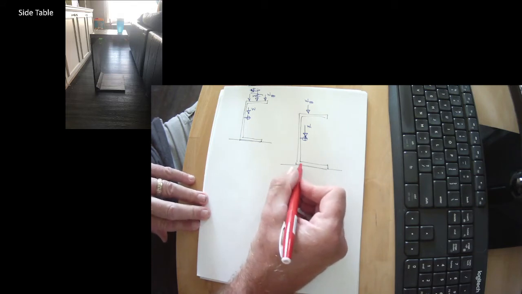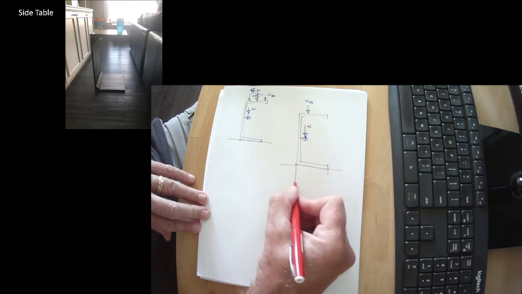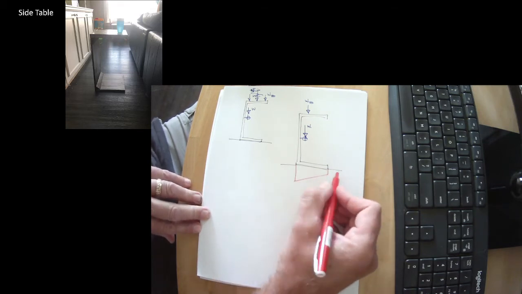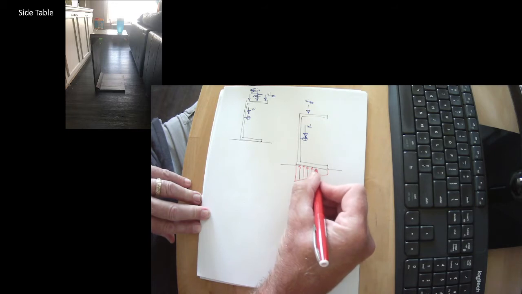We need to make some reasonable assumptions. One of the assumptions we're going to make is that it's a straight line. The difference here, I'm going to just draw, this is a distributed reaction.